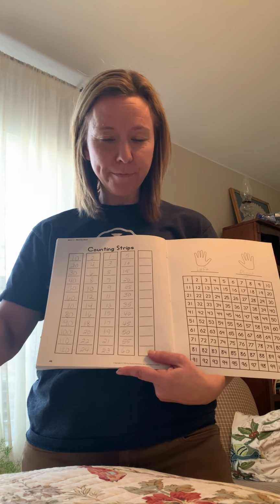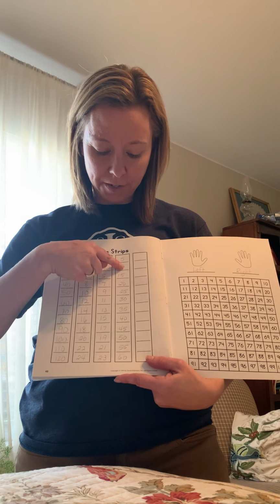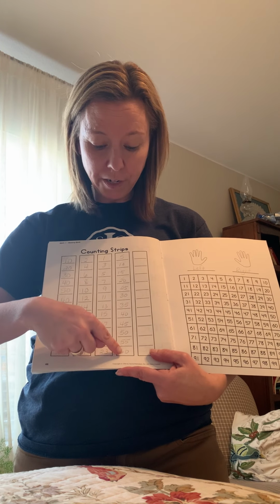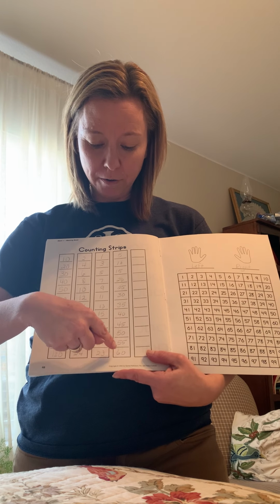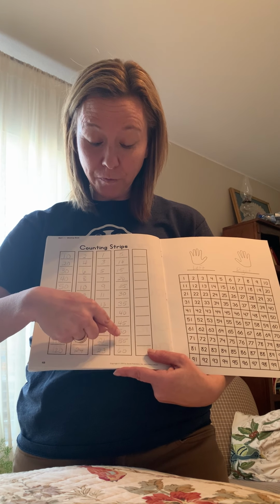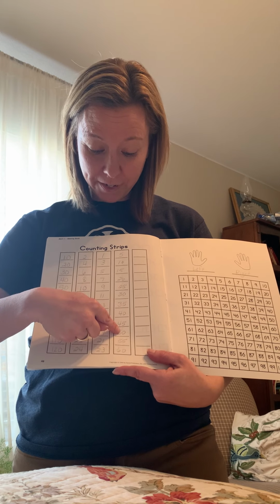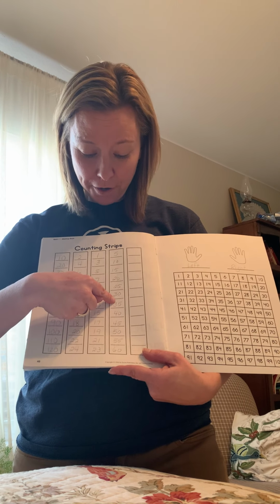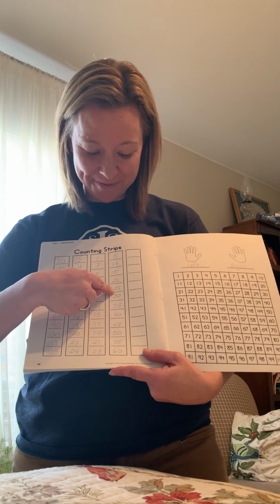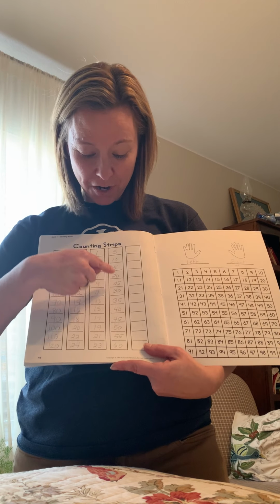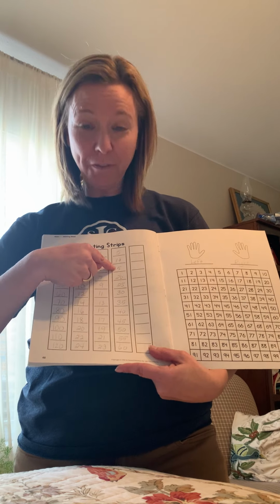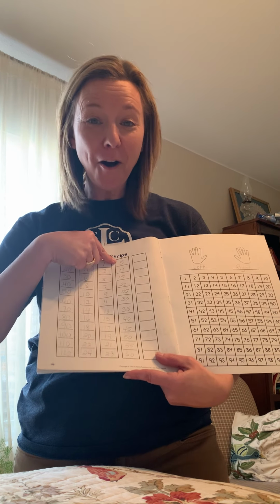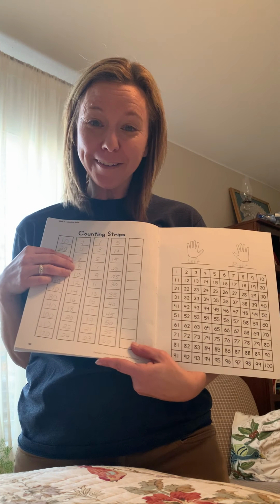And now we're going to be silly. We're going to count fives backwards. So we're going to start at the bottom. So pointy finger ready to go at the bottom. Here we go. 60, 55, 50, 45, 40, 35, 30, 25, 20, 15, 10, 5, all the way to the top. Very good. Good job.